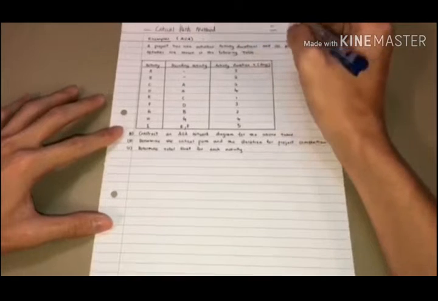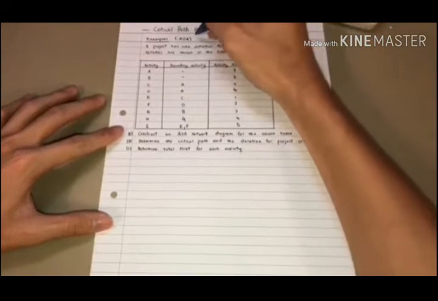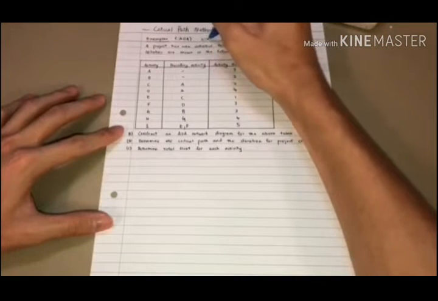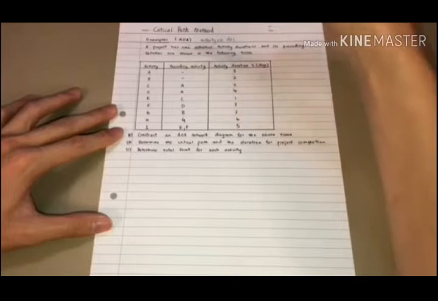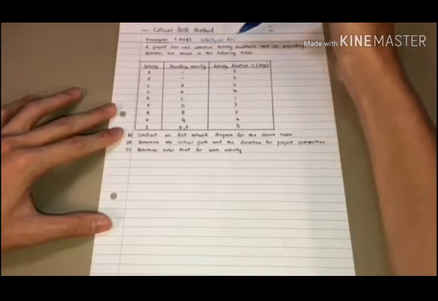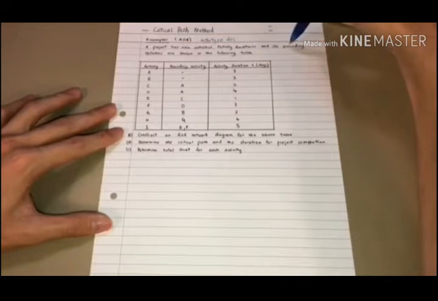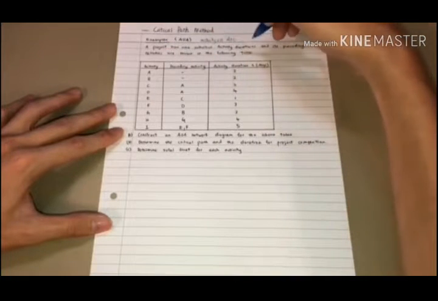The critical path method consists of two methods, the first being AOA, activity on arc. And this is the example for activity on arc. The project has 9 activities. Activity duration and its preceding activities are shown in the following table. A: construct an AOA network diagram for the above table. So first, here we construct.